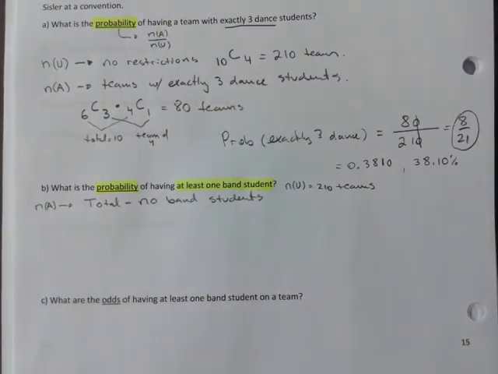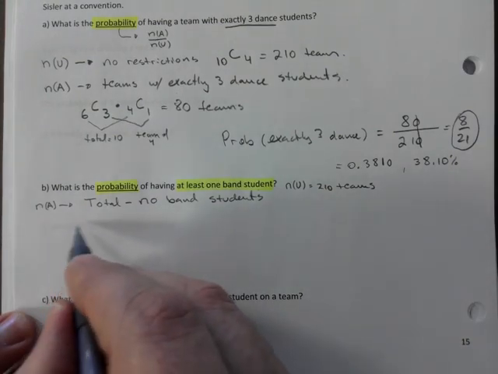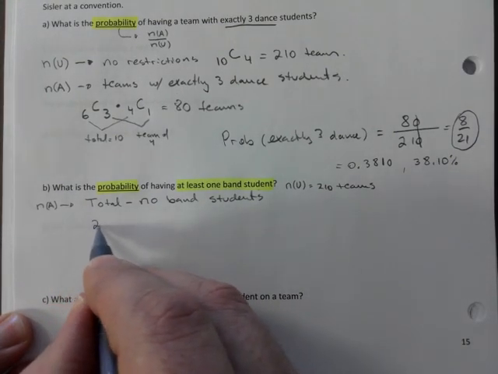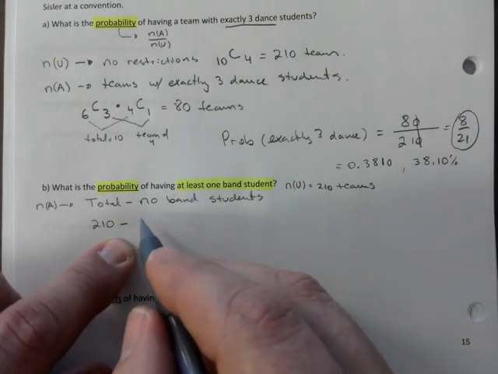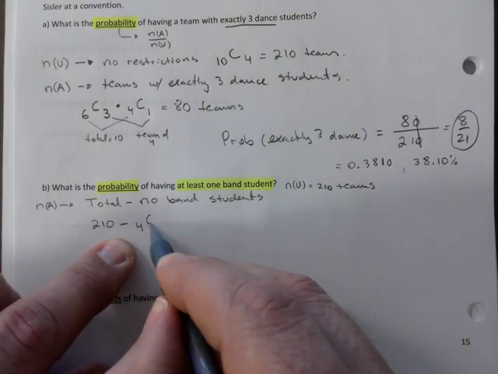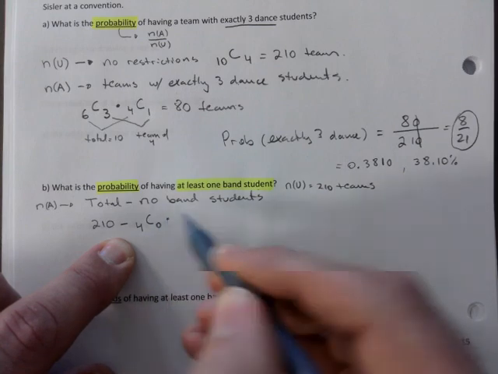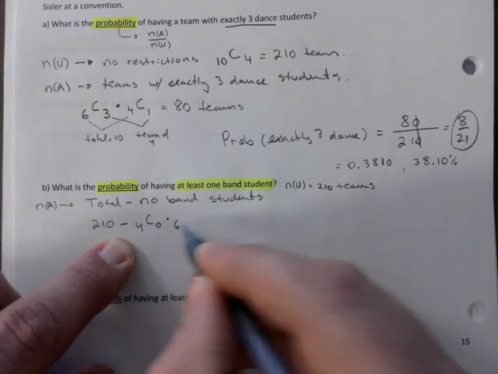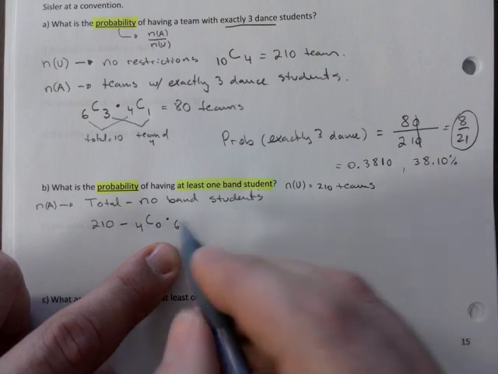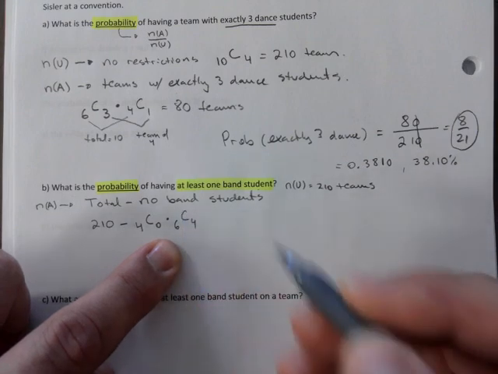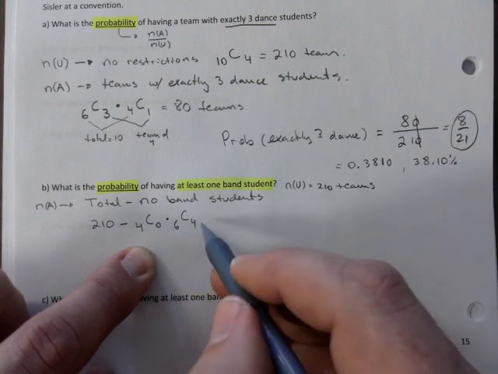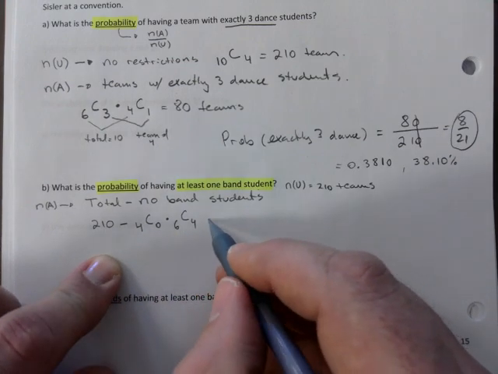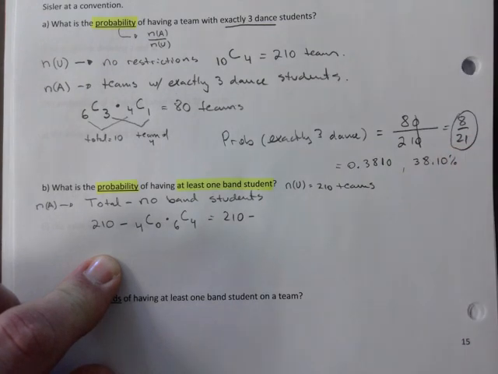I should have given probably a bit more space there, but so total is 210 minus no band students. Then I have to go from the 4 band students, I'll select absolutely none of them. And from the 6 remaining dance students, I'm going to choose all 4 to make my teams. So I'm basically not, so 4 choose 0 is just 1. So this is 210 minus 6.